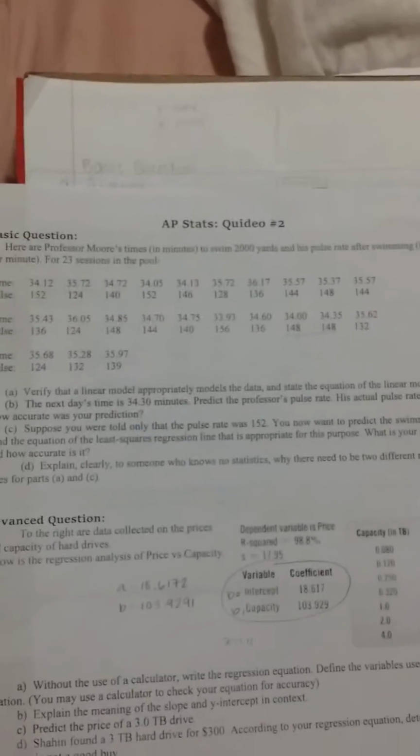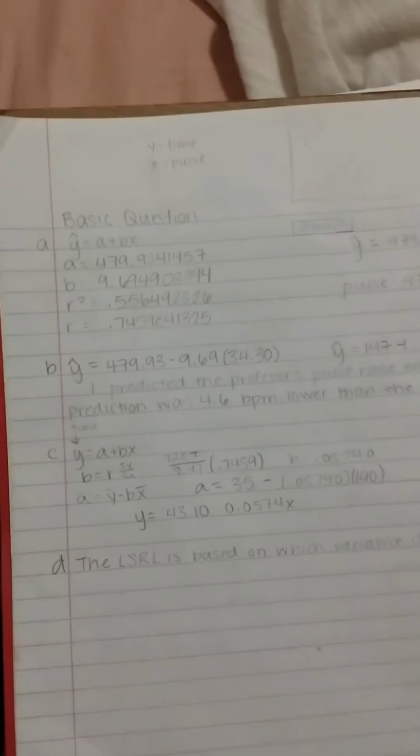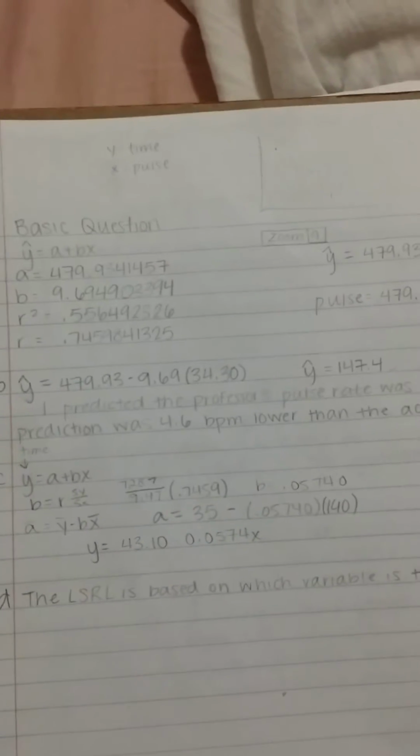C says, suppose you were told that only the pulse rate was 152. You now want to predict the swim time and find the equation of the least squares regression line that is appropriate for this purpose. What is your prediction and how accurate was it? So for this one, we want a different regression line than in B, because this time the explained variable is different. The explained variable in this one is the pulse. So again, same thing, y equals a plus bx.